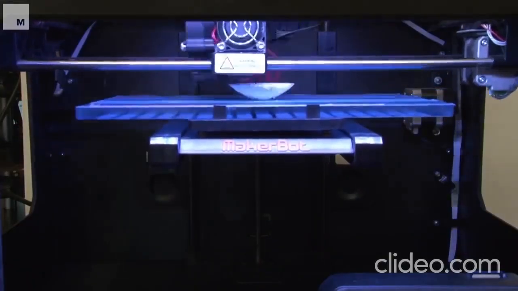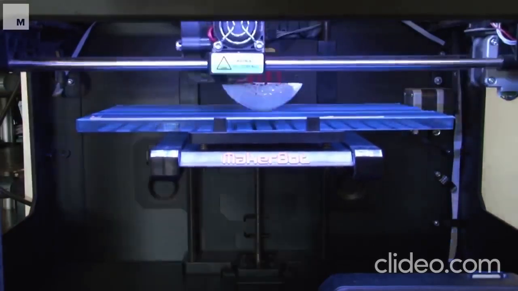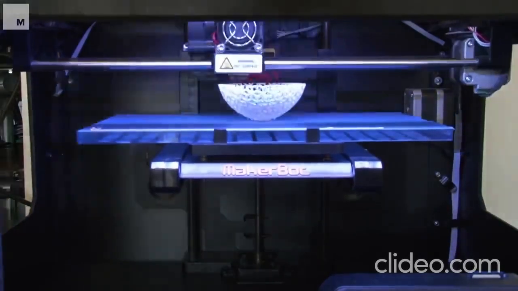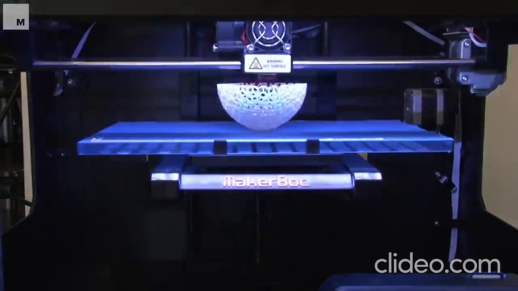As you can see, the 3D object is created through layering, where the printer will add one layer of the object at a time until you have a fully formed structure.